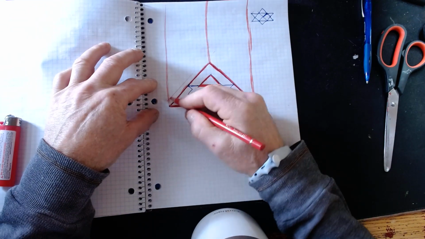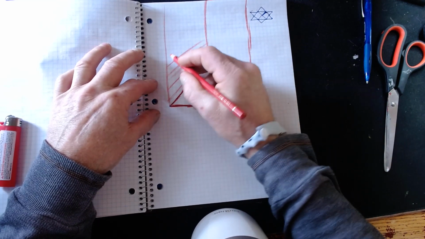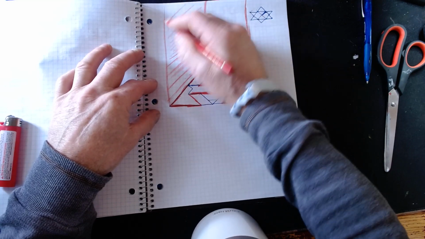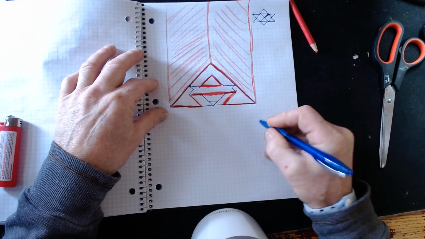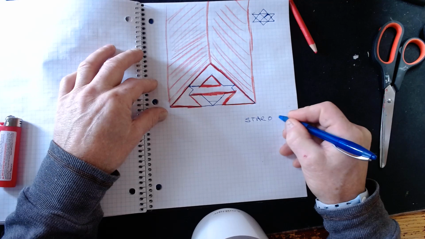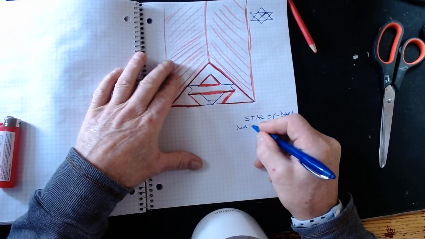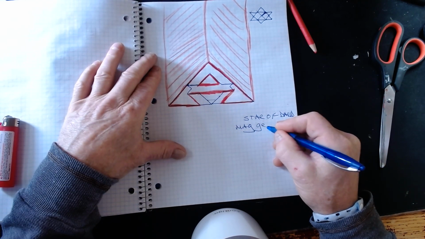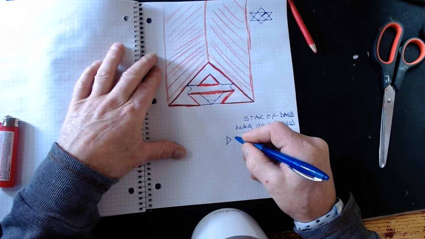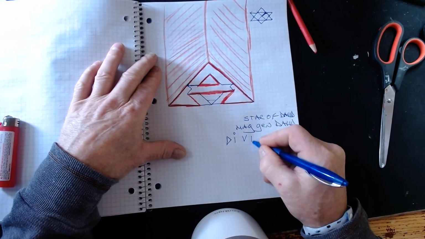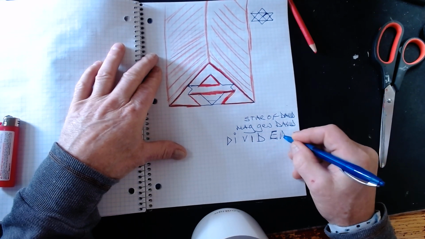And then we're going to, and that's why I call the Star of David, and what I call this is divide. And then we have the E world. Which world is it? Is it the E world or the A world, right?